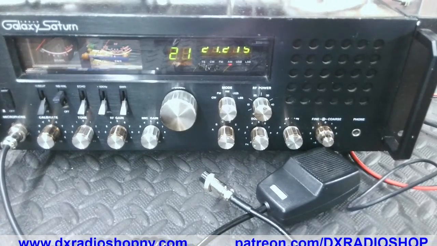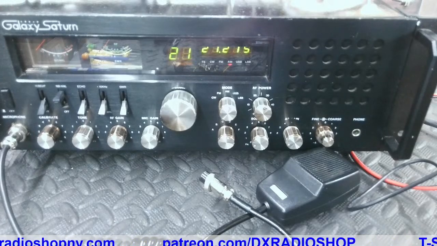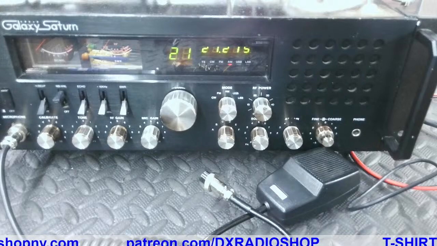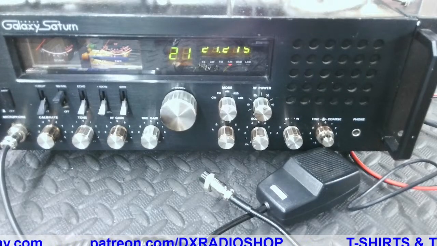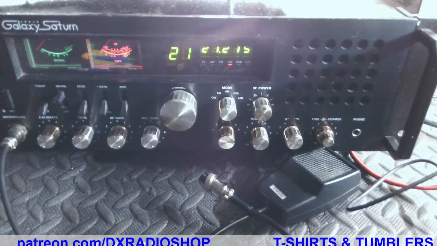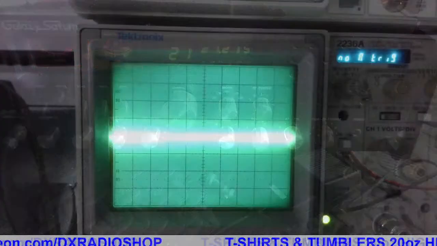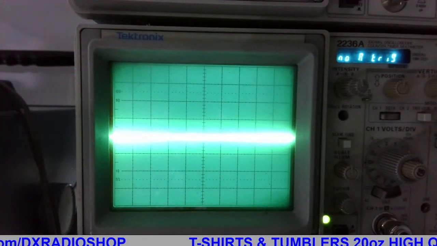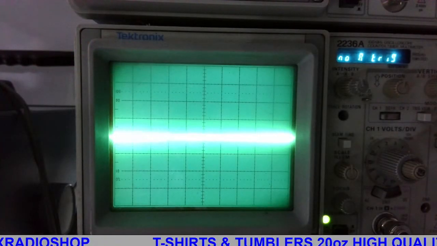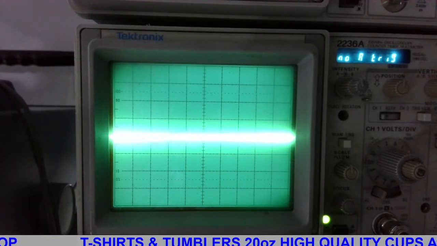Okay, so we'll just do a short video here on modulation really quickly. Let me hit the light switch. What we're going to look for is a modulated signal using this Galaxy radio that we're waiting for Chris to come by and pick up. Supposed to be anyways.